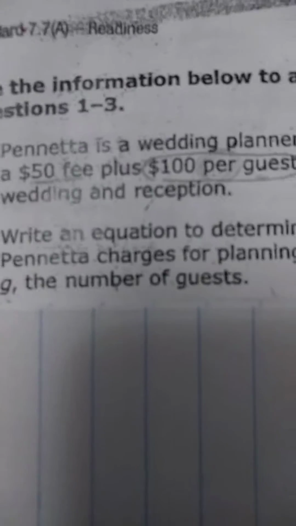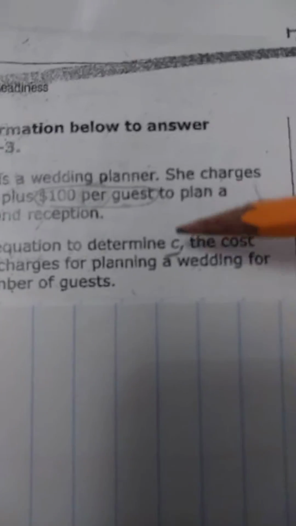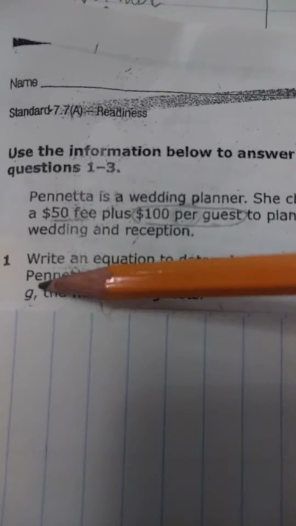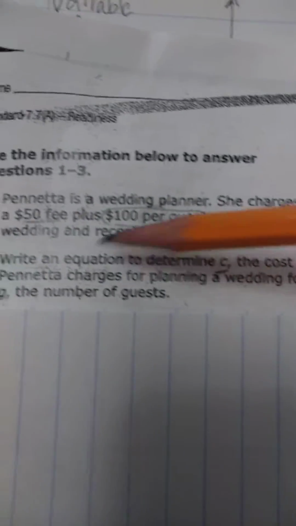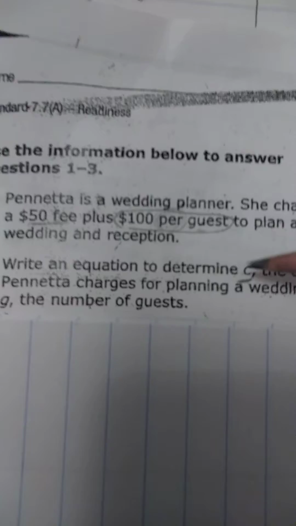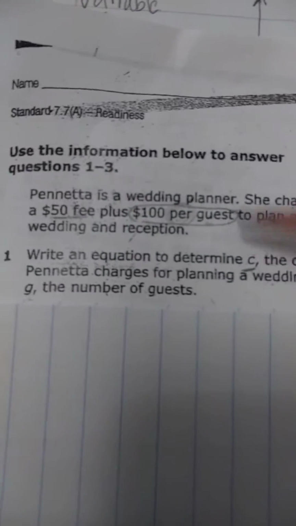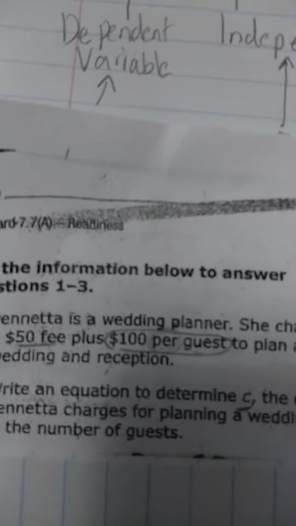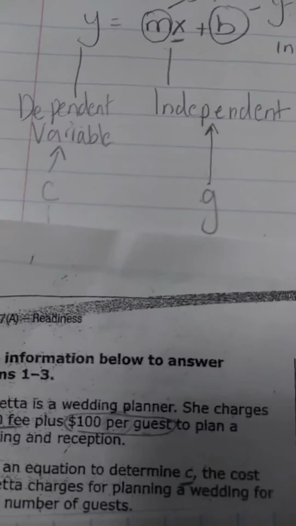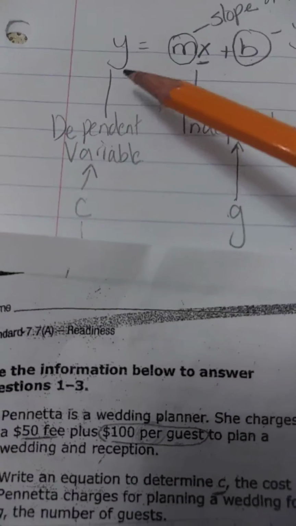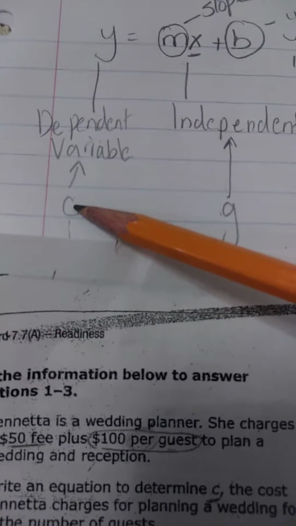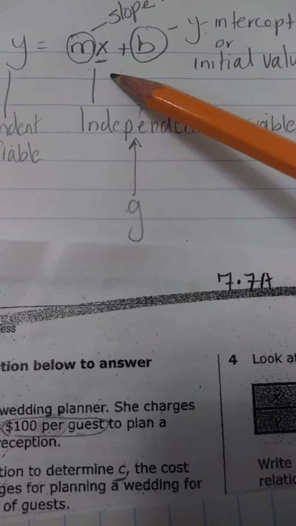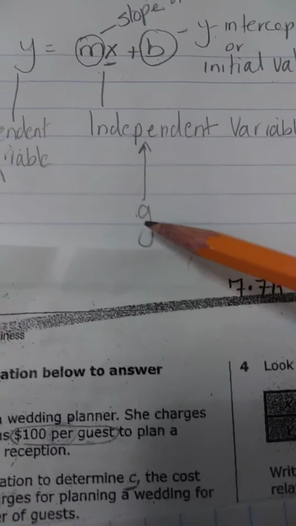We want to know what the cost is in terms of the number of guests. So the cost depends on the guest. So the cost will be a dependent variable, and then the number of guests is an independent variable. Okay. So our dependent variable, which is the y, is the same as the cost. And our independent variable, which is our x, is going to be the number of guests.